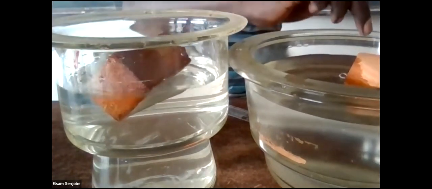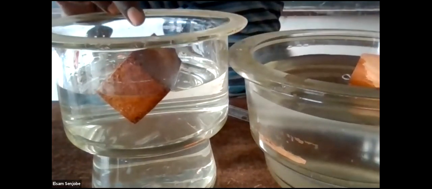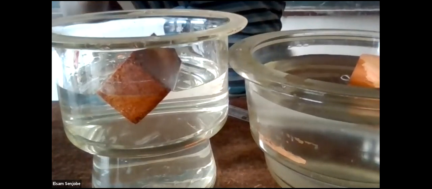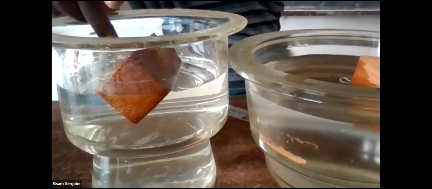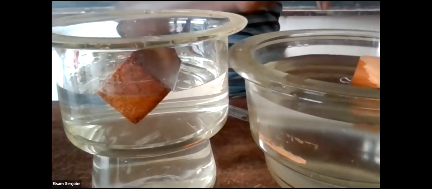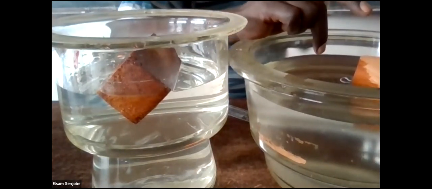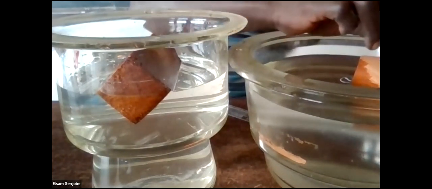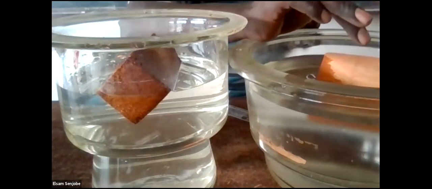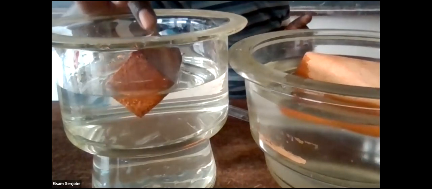There is more submersion in fresh water than in salted water, meaning that salted water is more dense, therefore it can support larger weights compared to pure water, which is slightly less dense and cannot support very heavy weights. A ship is likely to sink more in fresh water than in salty water.